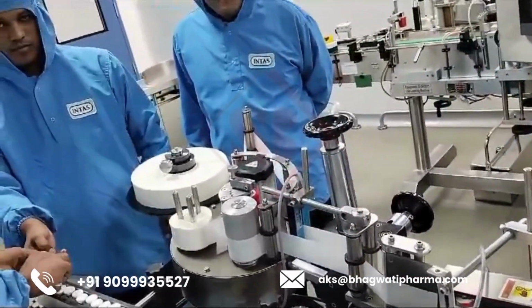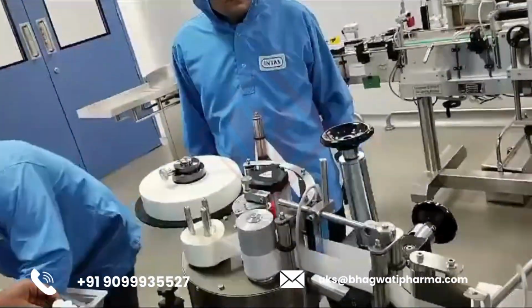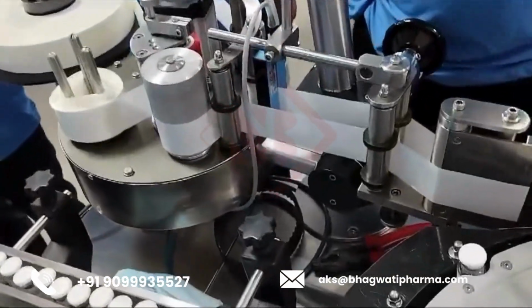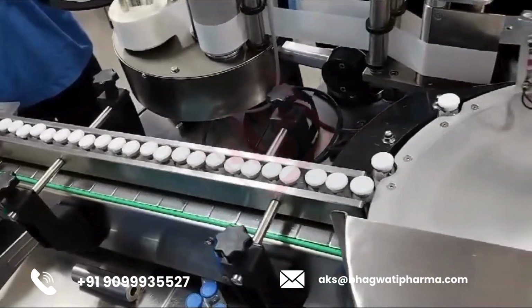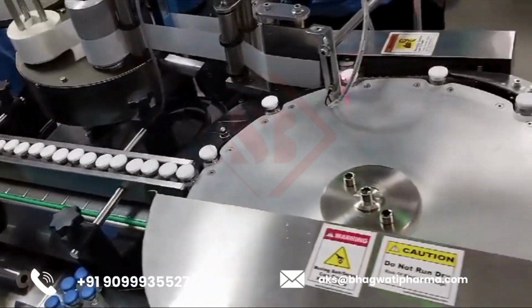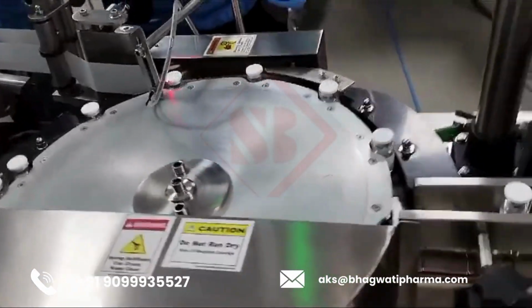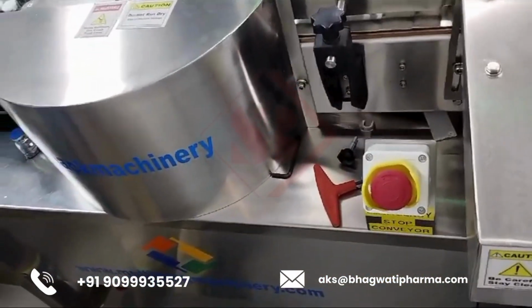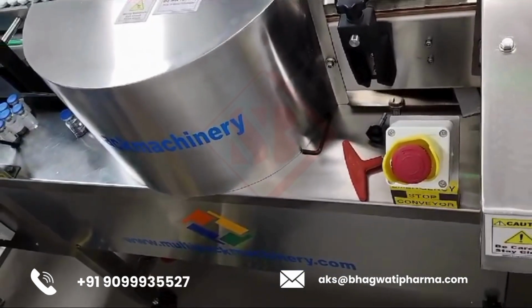Barcode, QR code verification. If the label includes a barcode or QR code, the system ensures it is correctly printed and scannable. Process workflow. Loading: vials are loaded onto the conveyor system either manually or automatically. Label application. The machine applies a label to each vial with precision.